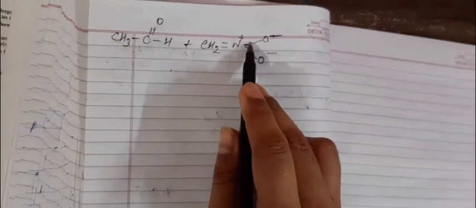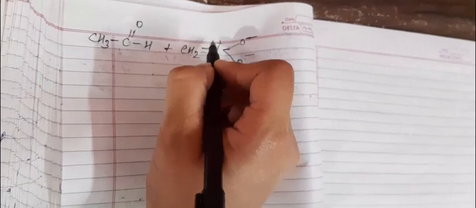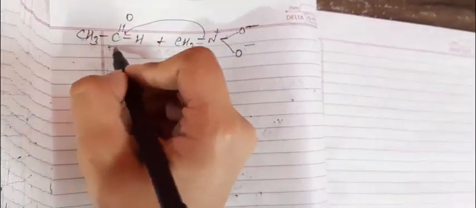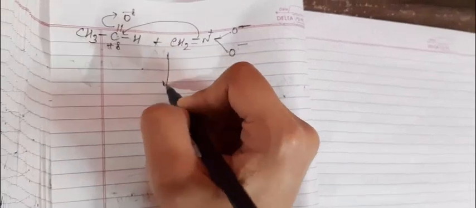Now this nucleophile attacks on the aldehyde molecule in the following way. And both the molecules form an adduct kind of molecule which is as follows.